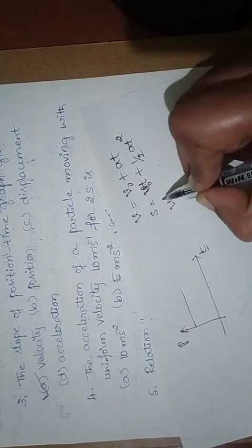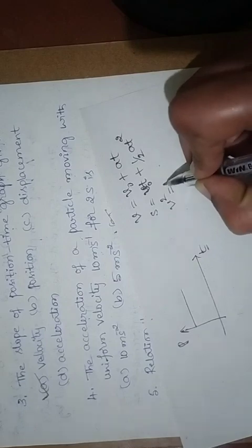And the third one is v square equals u square plus 2as. In this, v0, v, a and t are related by v equals v0 plus a into t.